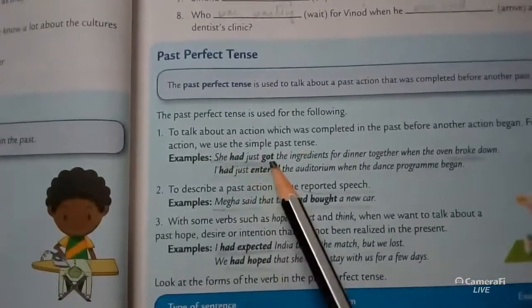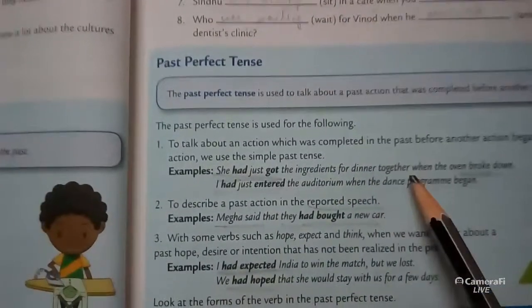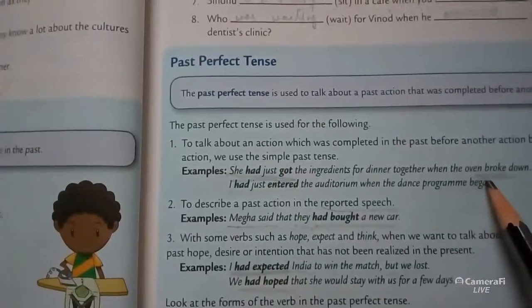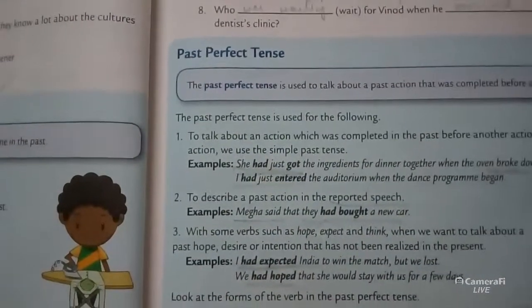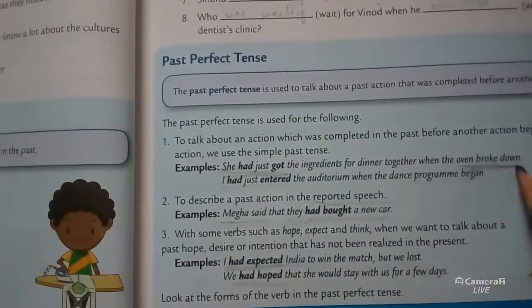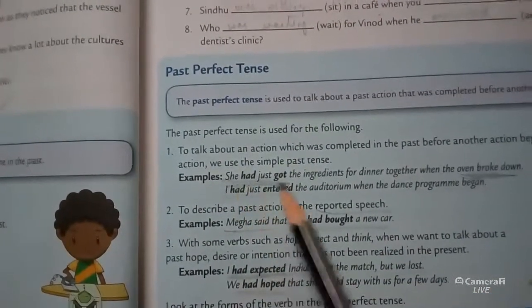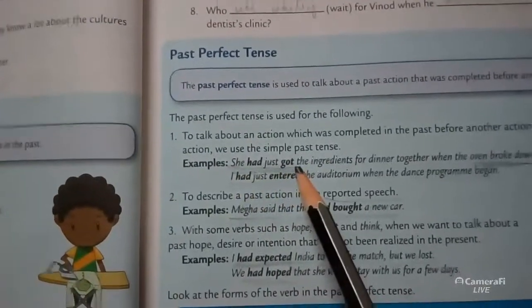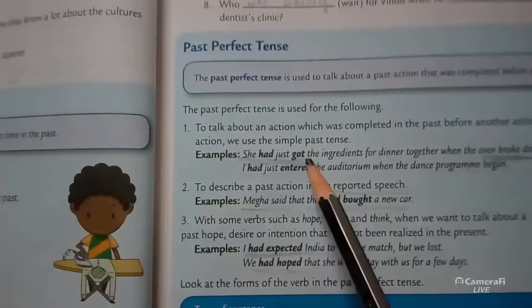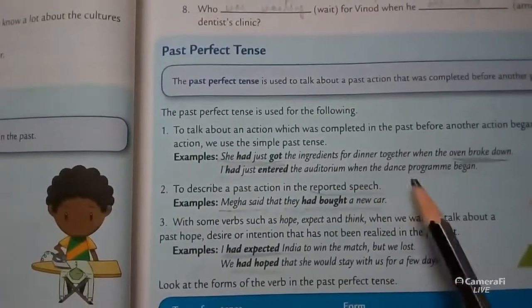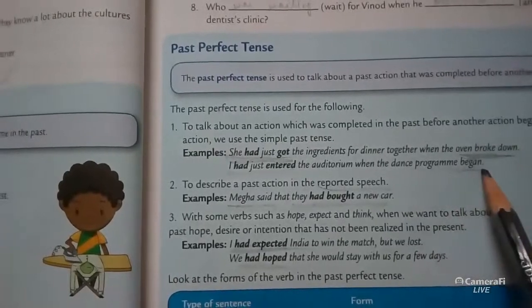She had just got the ingredients for dinner together when the oven broke down. That means the action was completed earlier, so it is past perfect. I had just entered the auditorium when the dance program began.